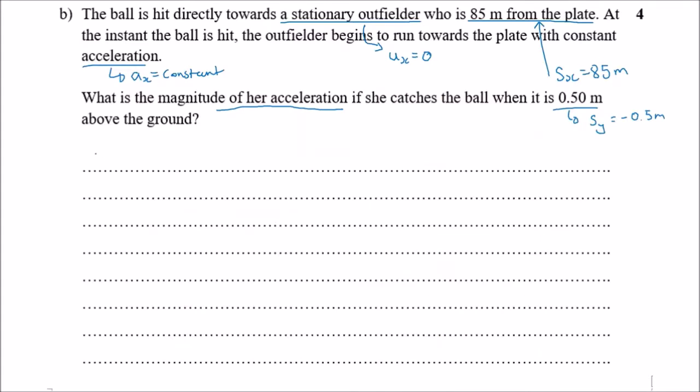Okay, so the formula I'm going to use is s_y = u_y t + half a t squared. Now to be honest, when I write this formula I do sometimes forget to do the square myself, so please make sure you do remember that's what you need to add. I'm going to put it down here because it does get a bit messy with the substitutions. It's going to be minus 0.5 because it is falling.